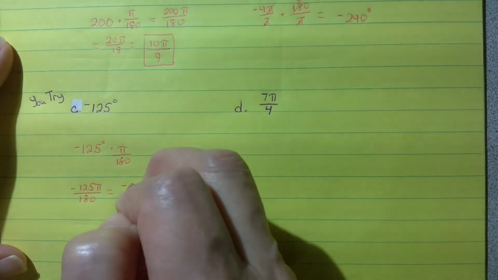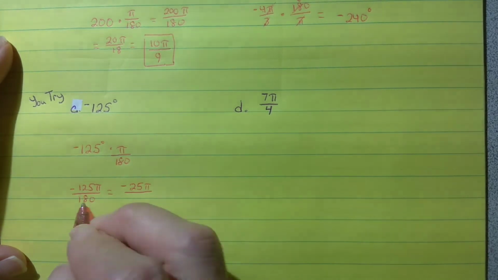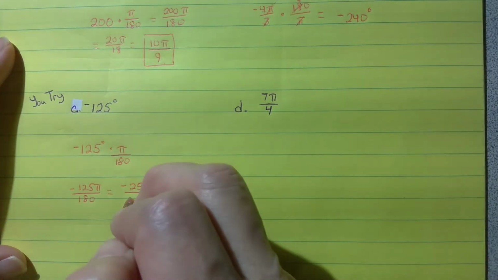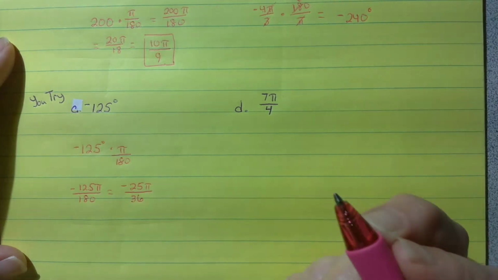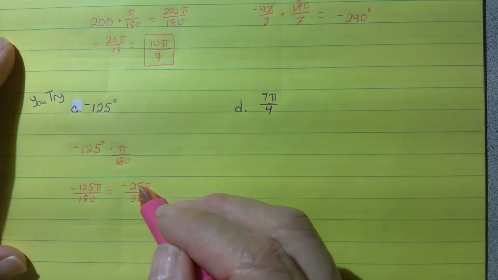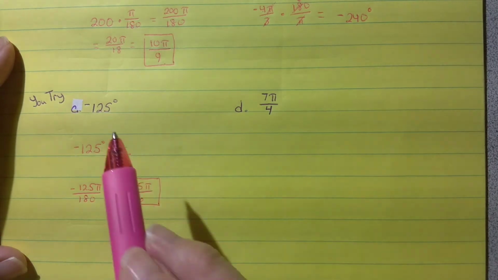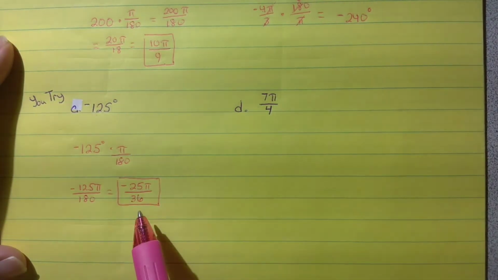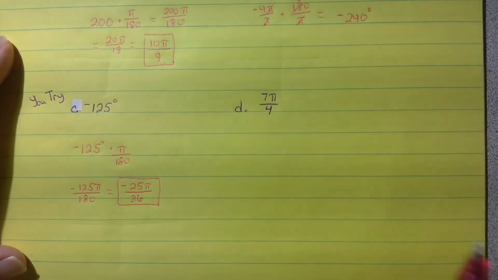So if I divide a 5 out of that first one, I get this, and if I divide a 5 into that, I get that. Nothing will go into both 25 and 36, so I am finished. Negative 125 degrees is the same as negative 25 pi over 36.